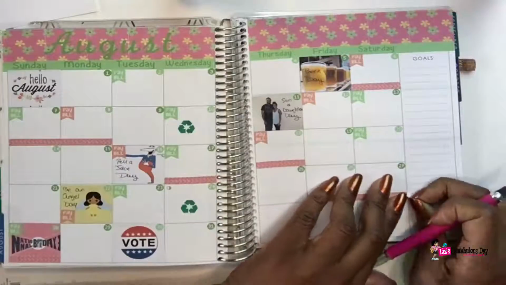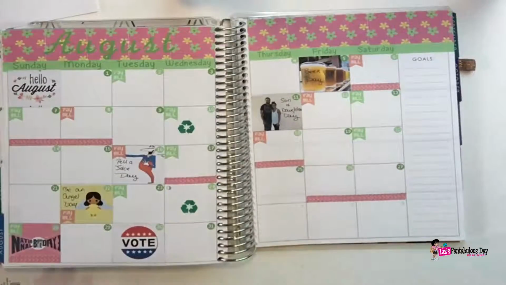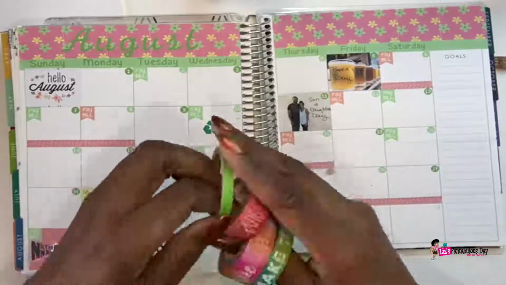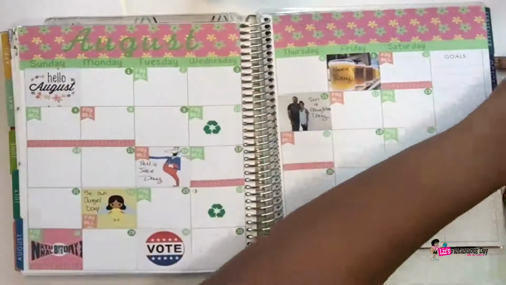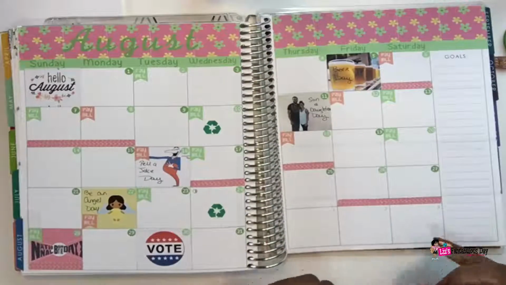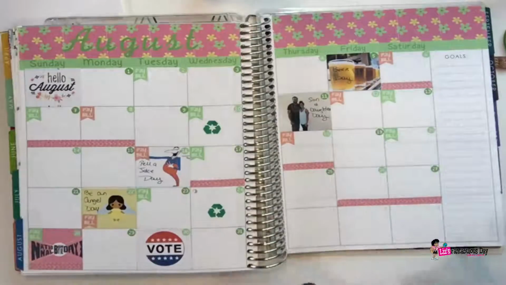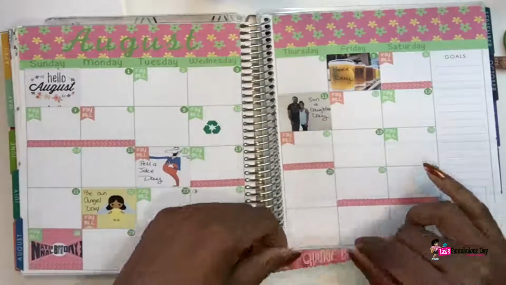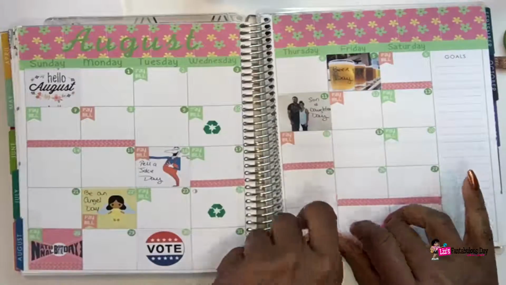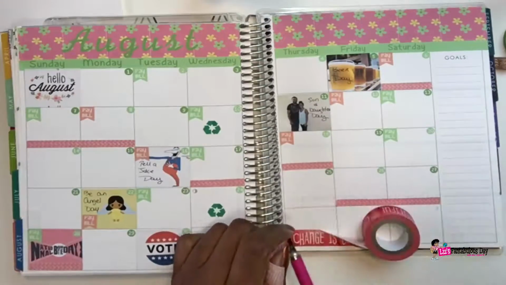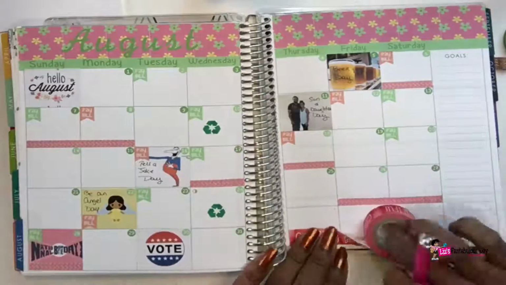So I saw somebody else do this. They put down the washi and staggered it all over the page, and I really like the way it looks. Now I'm pulling out some of my washis that I purchased from Michael's, and I'm sure everybody's seen these. They have some quotes on them, and I really like them. I've been dying to use them, and I just couldn't figure it out.